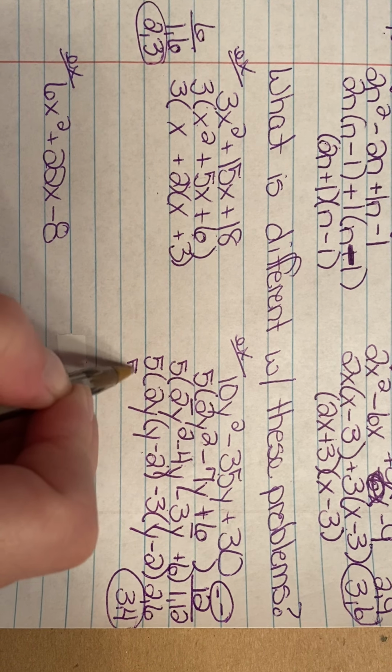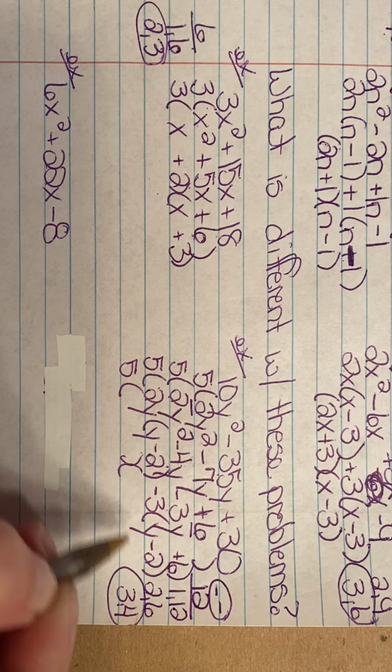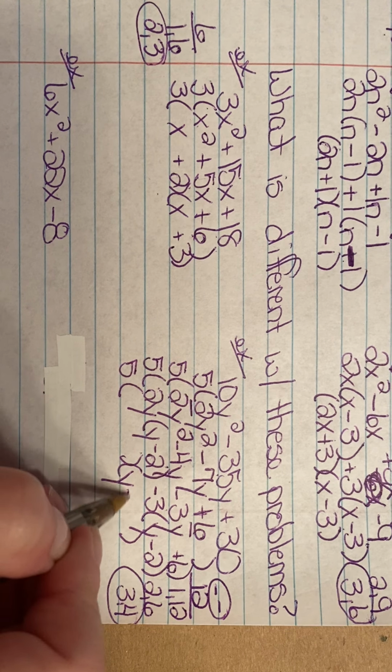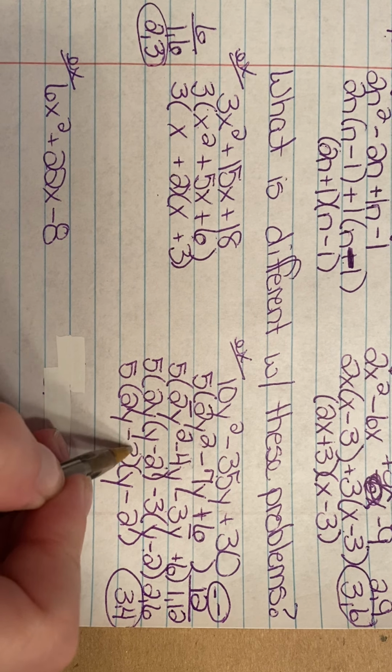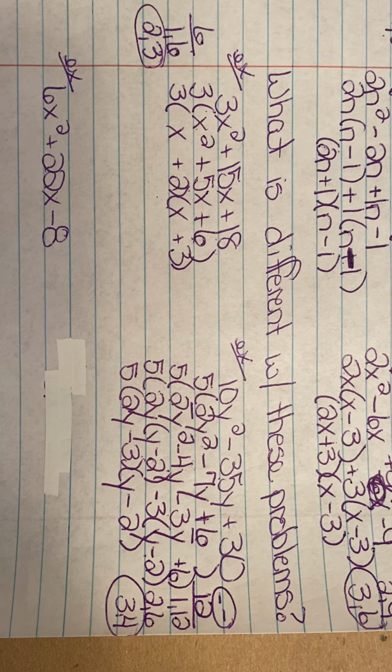Now we're going to finish off factor by grouping by putting it in two sets of binomials. Y minus 3 is in the back, and then 2y minus 3 is in the front. Last one.